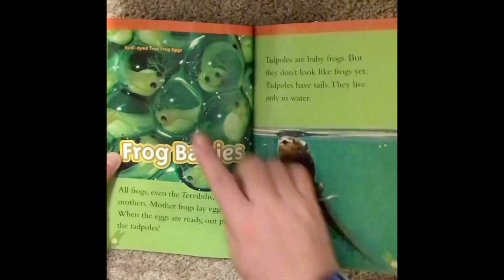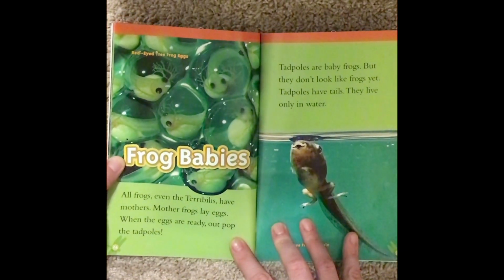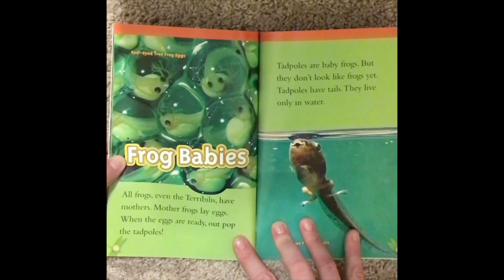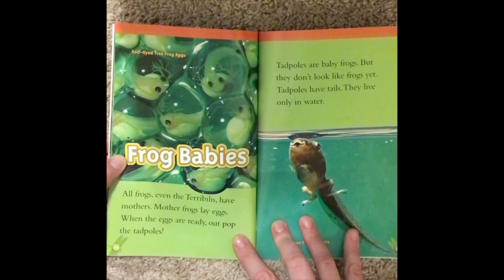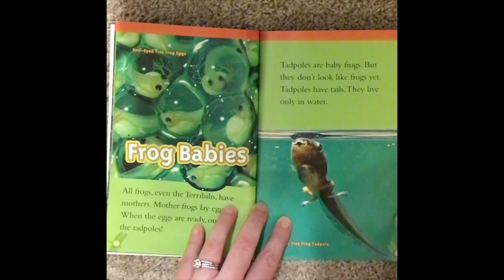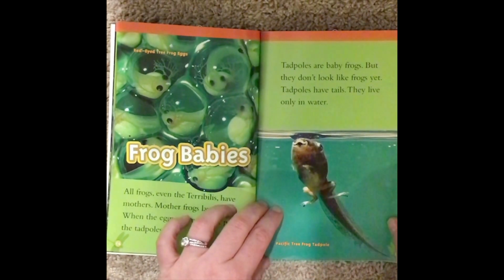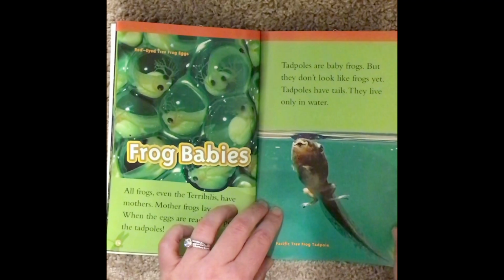Frog babies. These are red-eyed tree frog eggs. All frogs, even the Tribellus, have mothers. Mother frogs lay eggs. When the eggs are ready, out pops the tadpole. Tadpoles are baby frogs, but they don't look like frogs yet. Tadpoles have tails. They live only in water. Pacific tree frog tadpole.